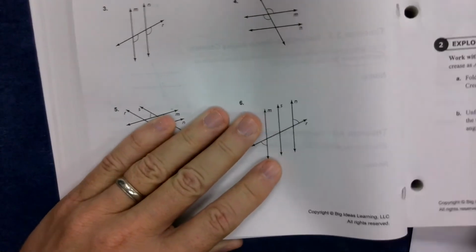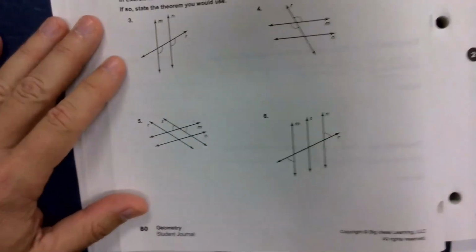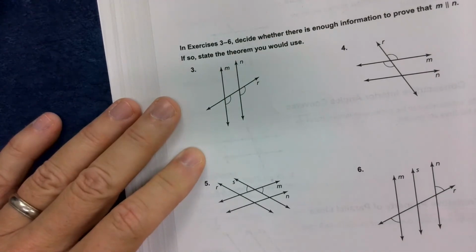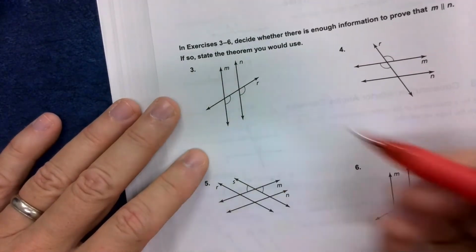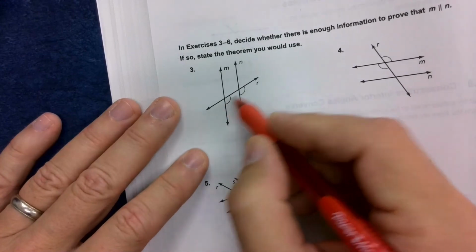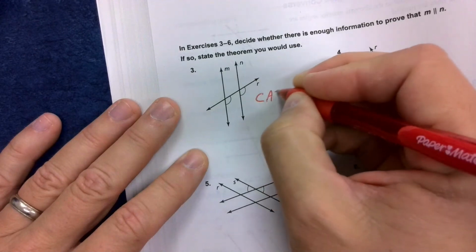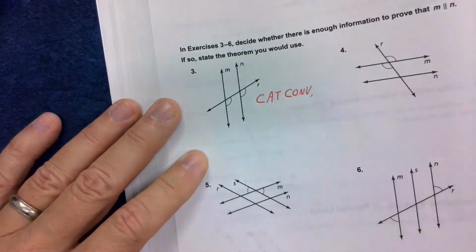So as you finish off in 3-3, you'll have things like this, and we'll have lots of questions that say, can you or can you not prove that lines are parallel? Okay, so this would be an example of this one down here. Can I prove lines are parallel? Well, these two marks are congruent, and those are corresponding angles. So I would use the corresponding angles theorem converse to prove that the lines are parallel.